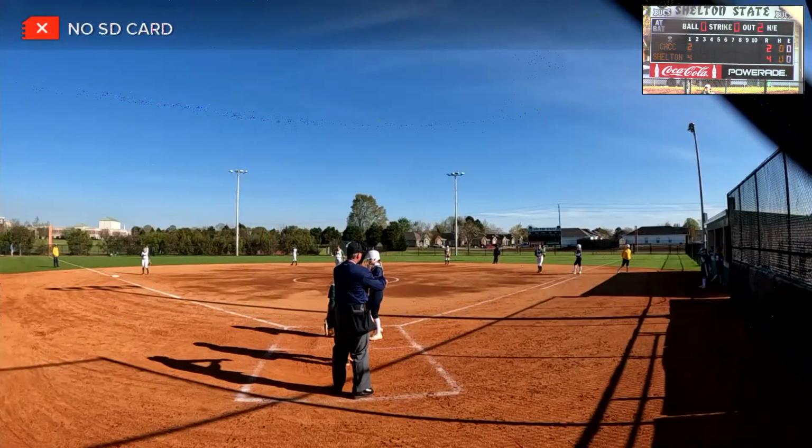Swing and a miss. Another strikeout for Elizabeth Brooks. Elizabeth making her 9th start of the season. That's a ground ball to second.